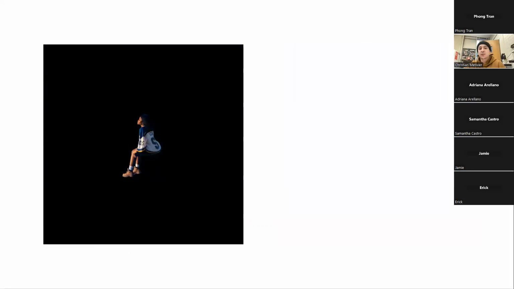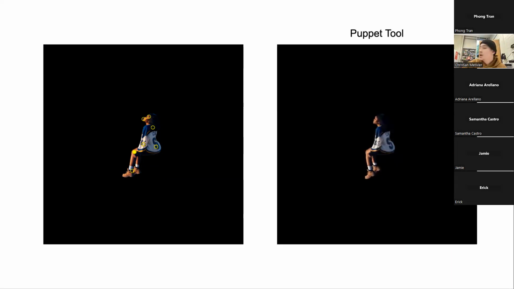Next, I'll also be teaching the puppet tool, which, as you can see, has points. You can add points on any object really, but it's really meant for human-like figures. So pretty much these points will represent joints. I like to put them on any areas that I know I'm going to be moving and bending, places where it makes sense, like the knees and the elbows and the neck and back and whatnot. And then here's what it would look like with the animation applied to that.